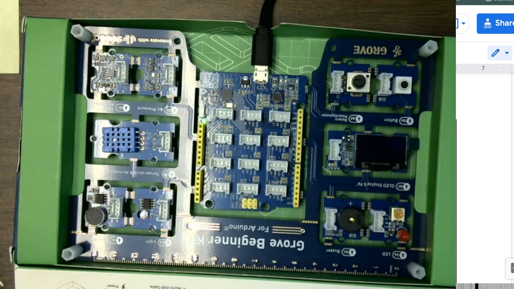Next, I'm gonna ask you to modify the sample code. You gotta understand the sample code in order to modify it. All right. Then moving down, you got the serial monitor. So what is the serial monitor?